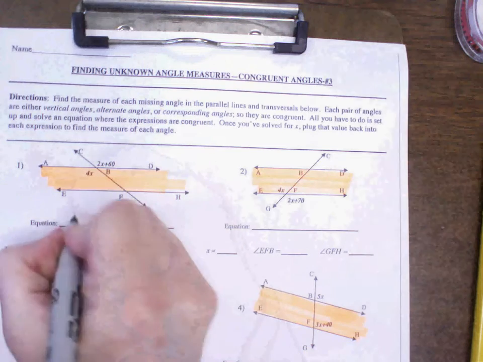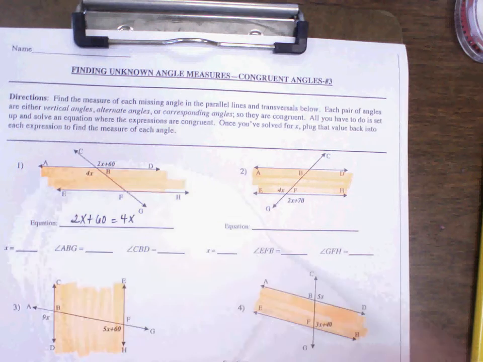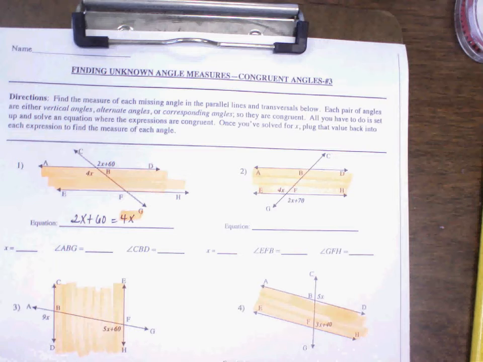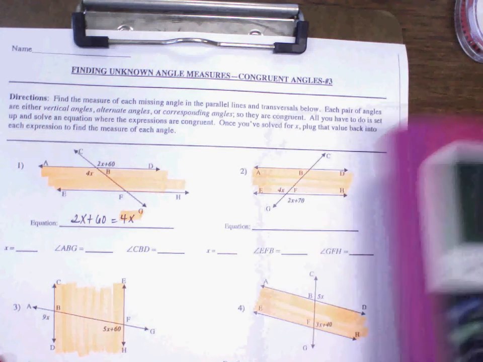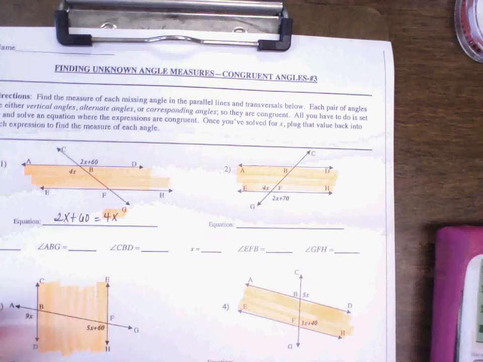Okay, so what are these two angles? They're vertical, which means they are the same, right? So what's my equation? Very good. And then I'm going to move 4x, right? All right, so do your thing and tell me what x equals.